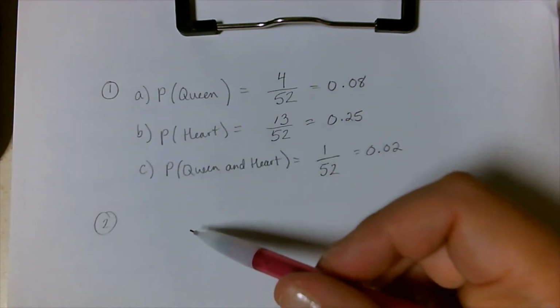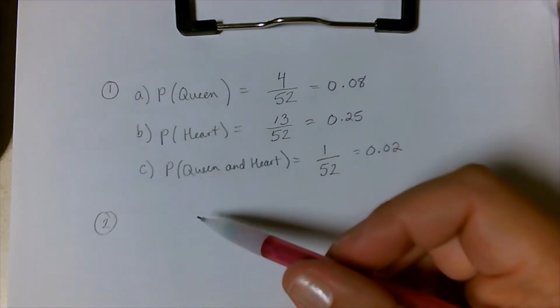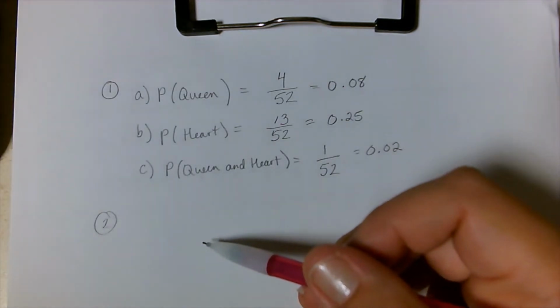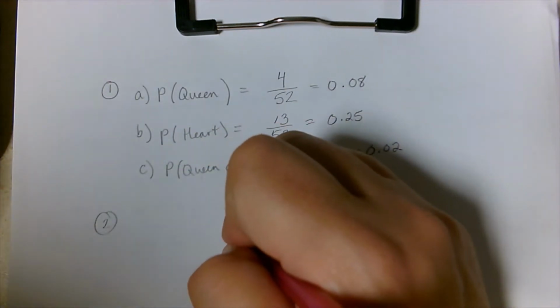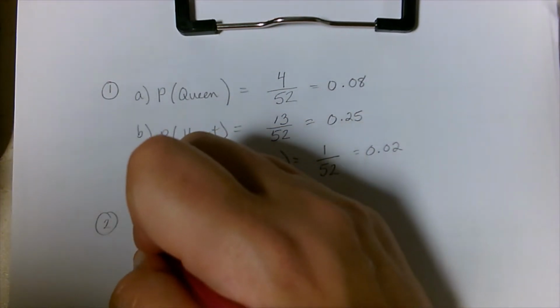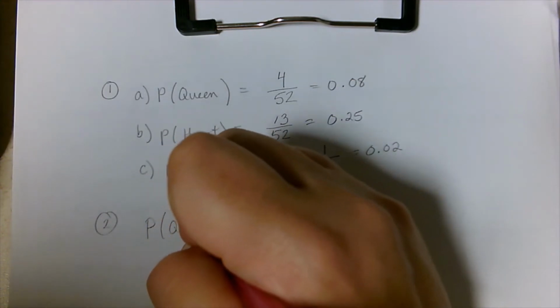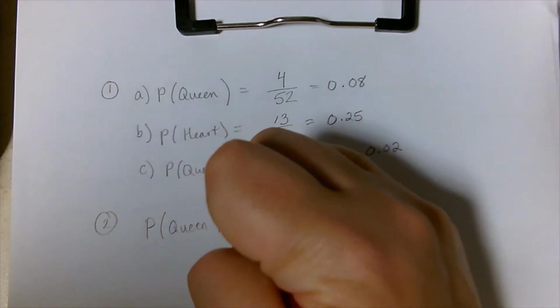The second problem is a little bit different. She takes all the hearts out of the deck and shuffles them together, and she's picking only from the group of hearts. So if I'm looking only in that group of hearts, I want to know what is the probability that we get a queen. So the way we're going to write that is we're going to say the probability of getting a queen, given that the card is a heart.